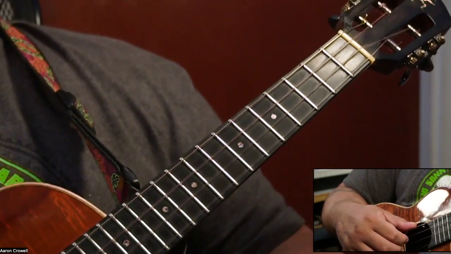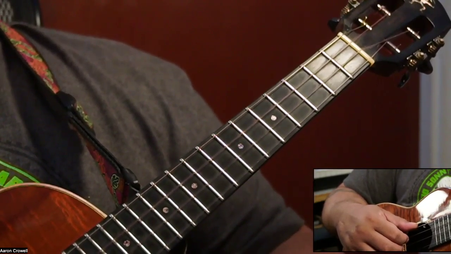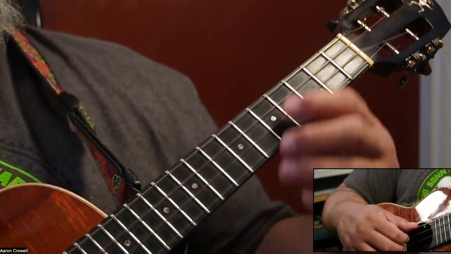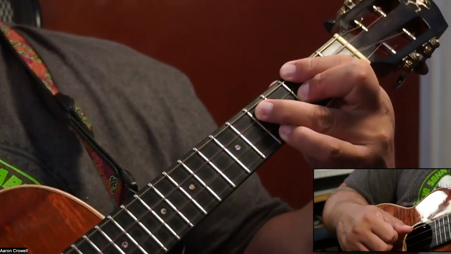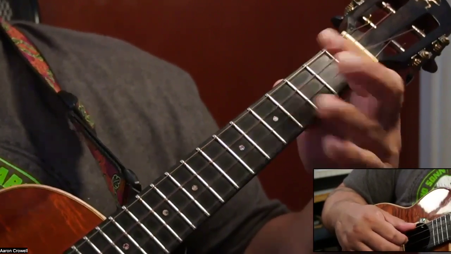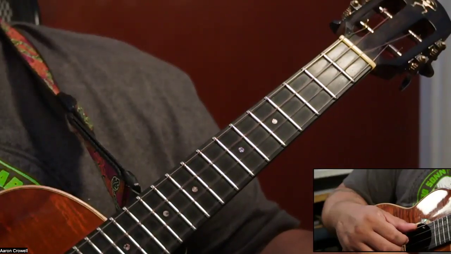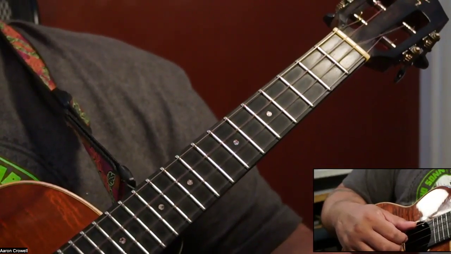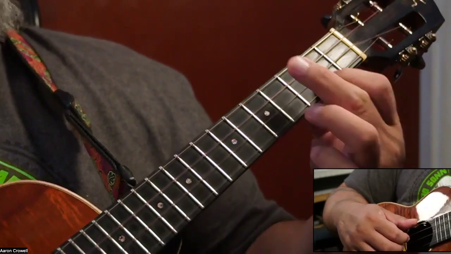Root on 2. 1, 2, 3, 4, 5. Root on 2. And 4. And finally, root on 3. 1, 2, 3, 4, 5. What's the root on 3 look like?